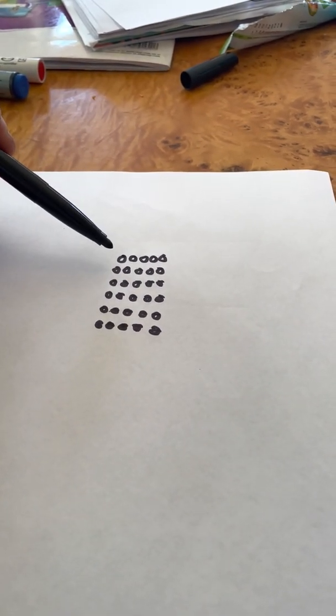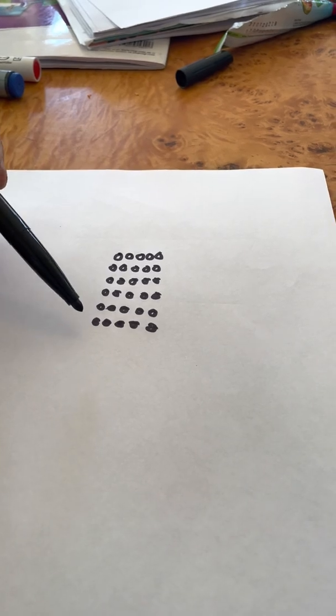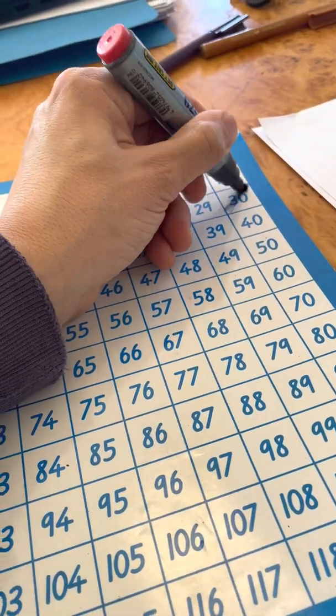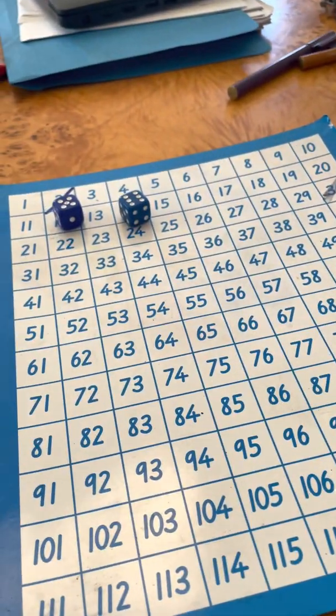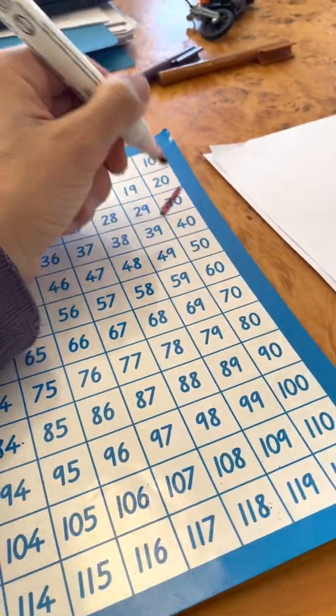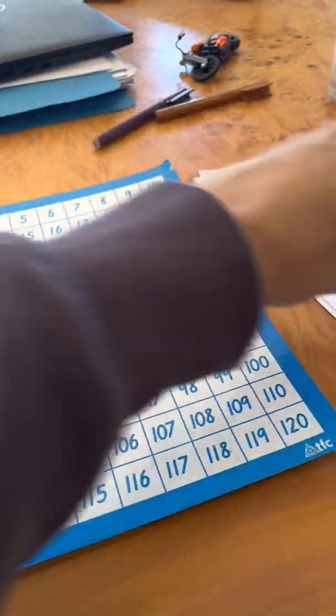Remember, an array has to have the same numbers in our rows and columns. And I can count by 5s. 5, 10, 15, 20, 25, 30. Excellent. So I'm going to mark 30 on the number chart, and that's my first number. That's a not very good marker, so we'll try this one. Okay, fantastic. Lola, your turn to roll.